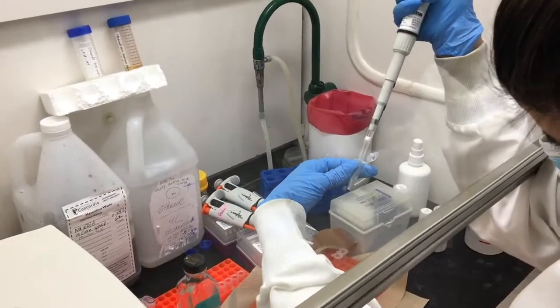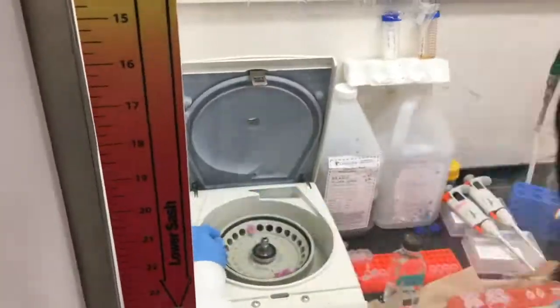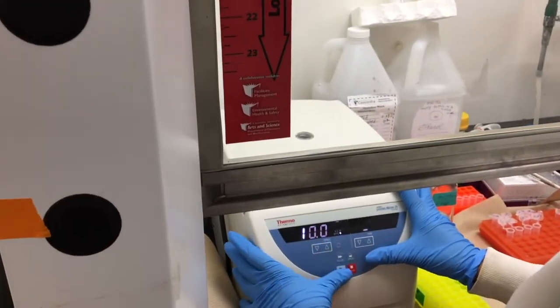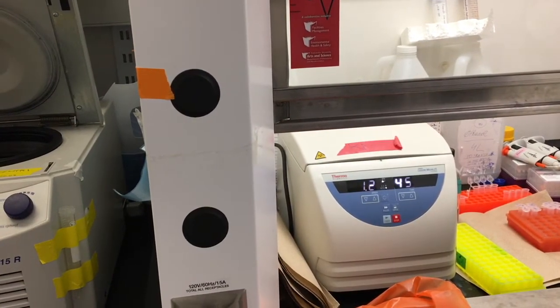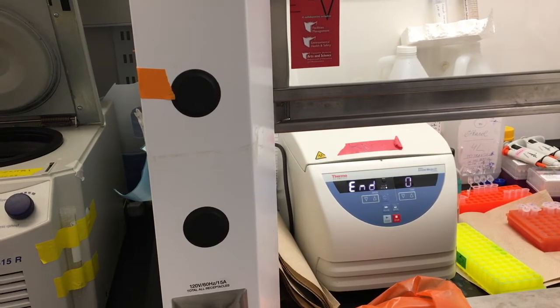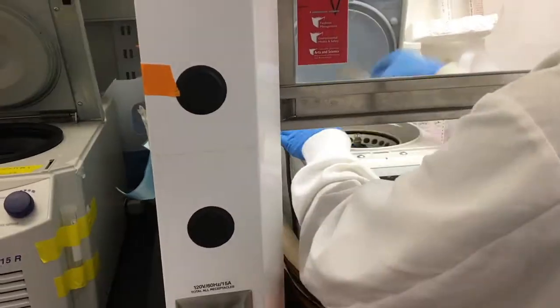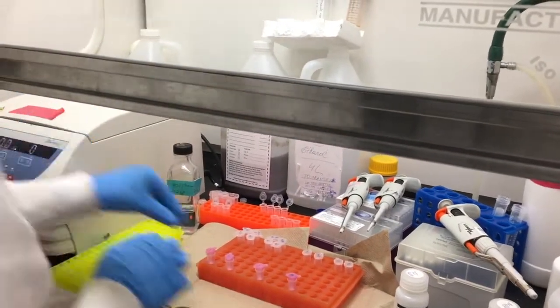After applying each sample to a spin column, centrifuge them. The flow-through that goes to the bottom of the collection tube is discarded.